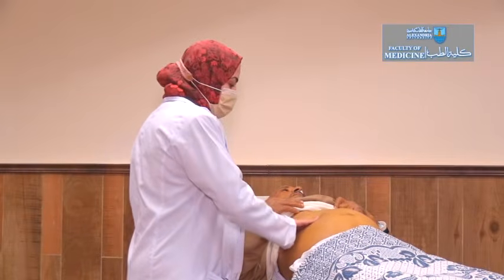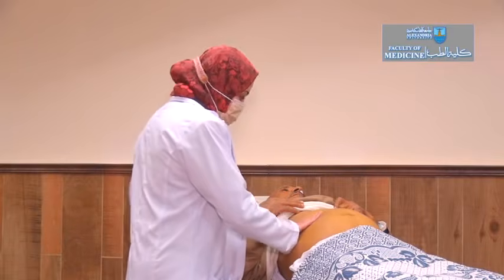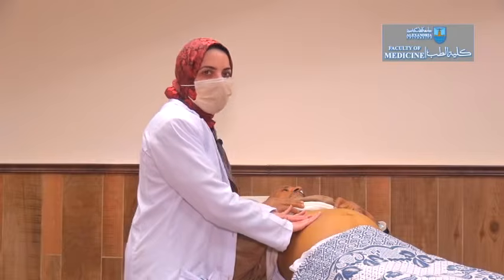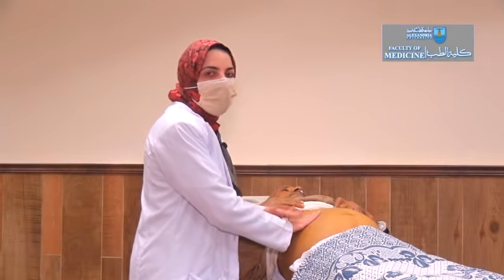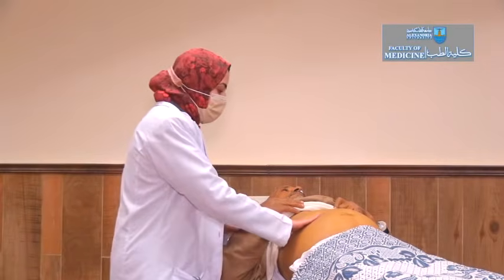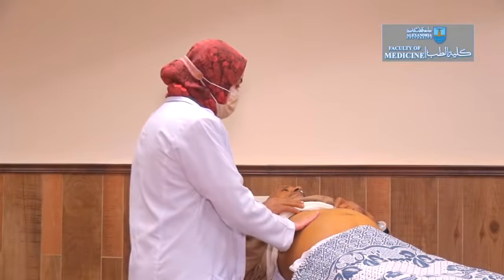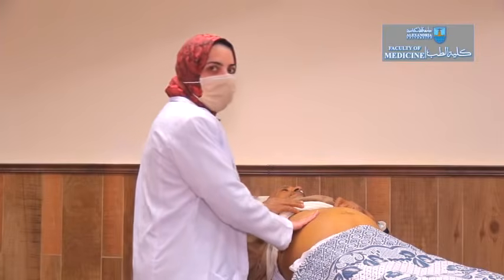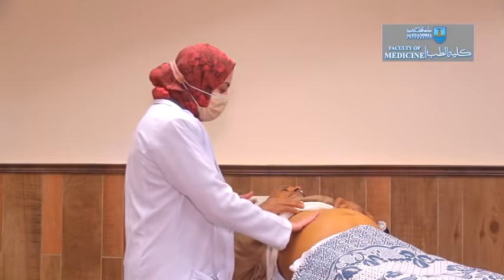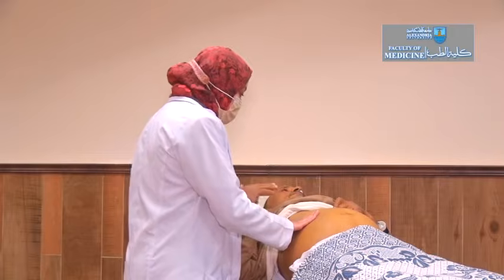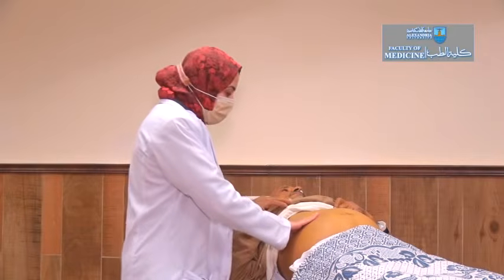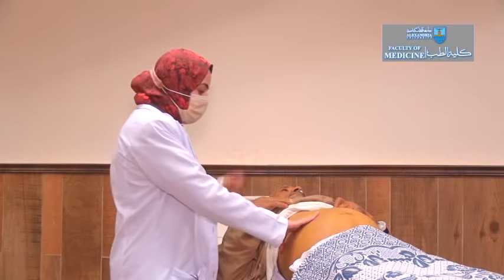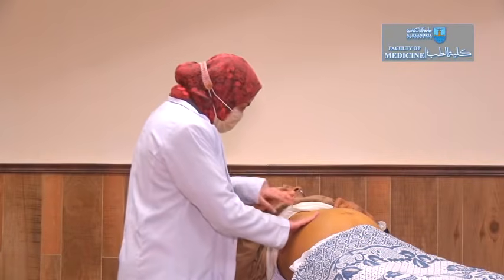I feel something here. After I feel something hard or firm, whatever the consistency, a change in the consistency under my hand, I stop my hand and I detect now the site. The site: we are talking about the right hypochondrial region at first. Second, the size. How can I examine the size? Either by palpating with fingers or by centimeters. We will do it here by the patient's fingers.